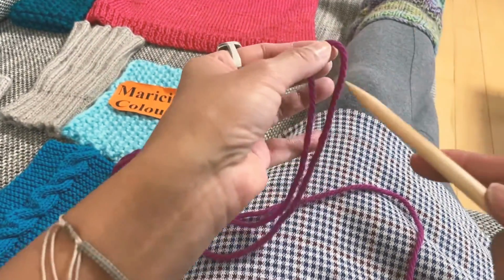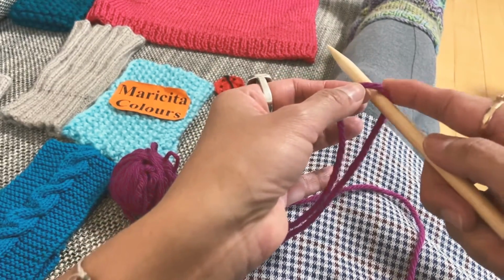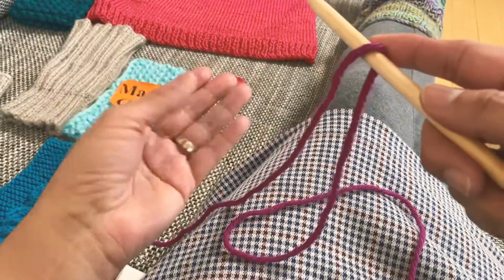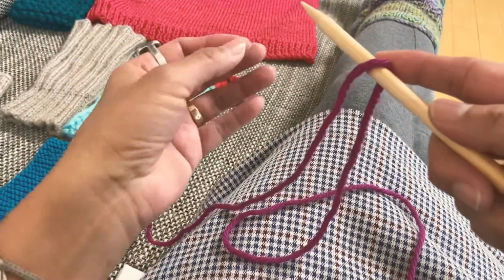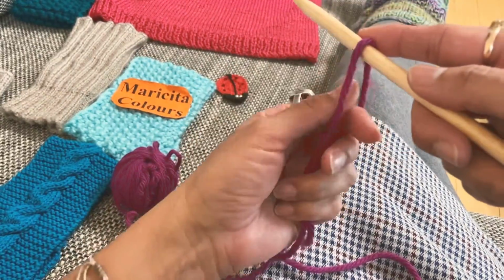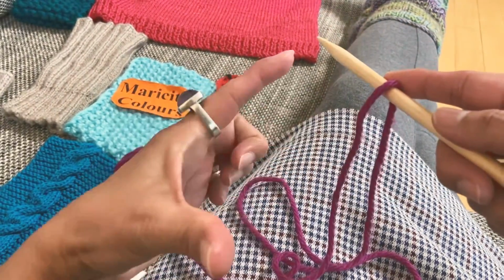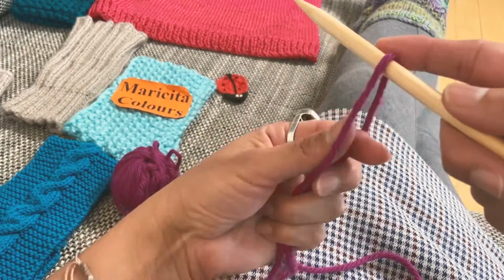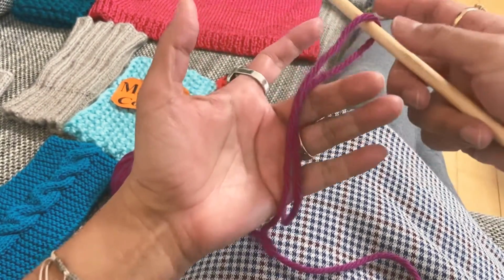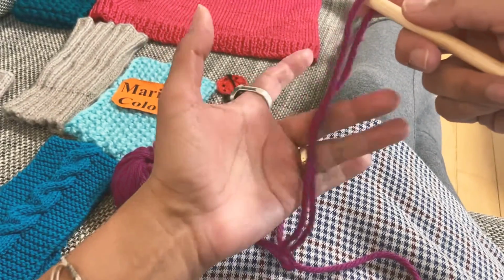From here, I will pass the needle through the center, and we must help ourselves with the left hand. I will open with these 2 fingers, and with these 2, we must try to catch the yarn.